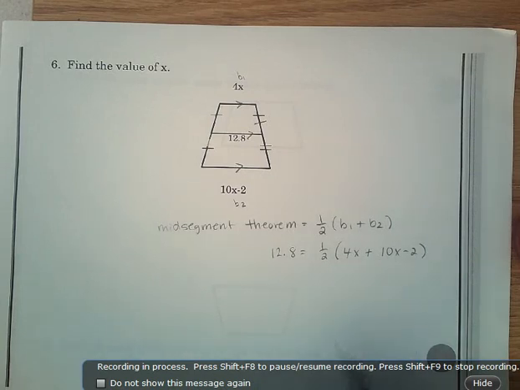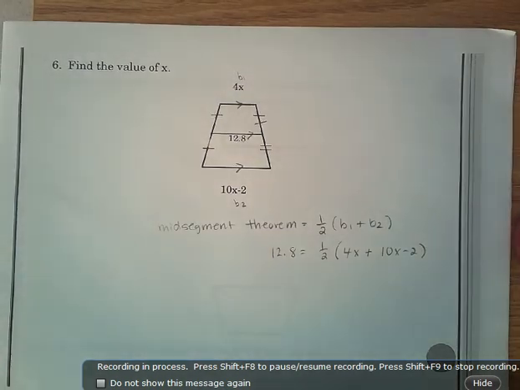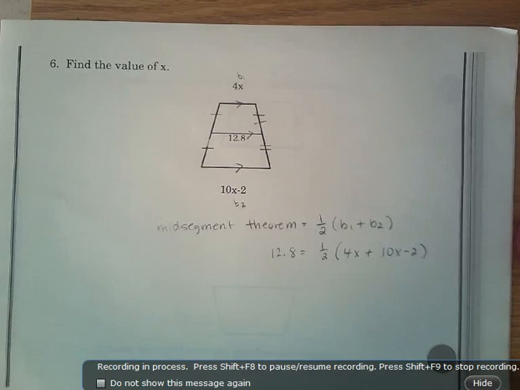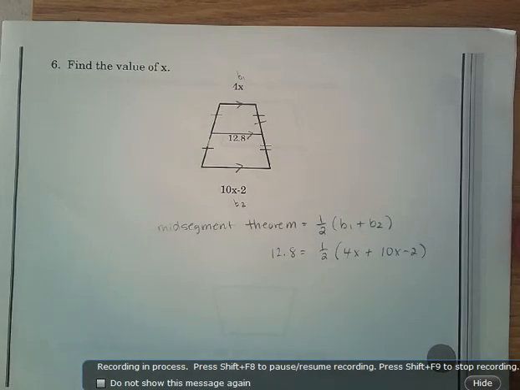If you're a distributor, then just distribute. Half of 14x is 7x, half of 2 is 1. Now it's a two-step equation.